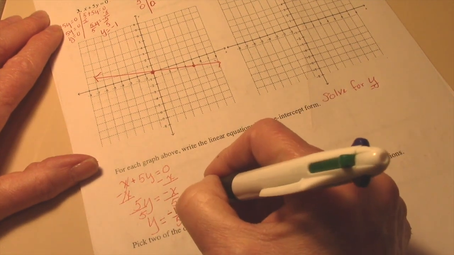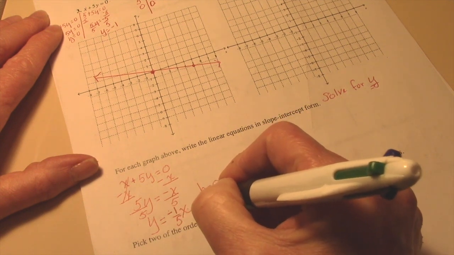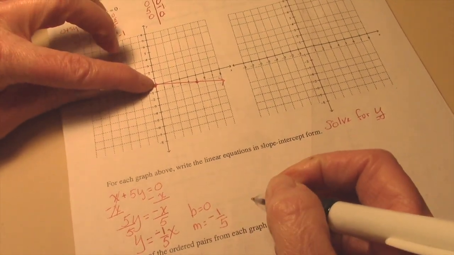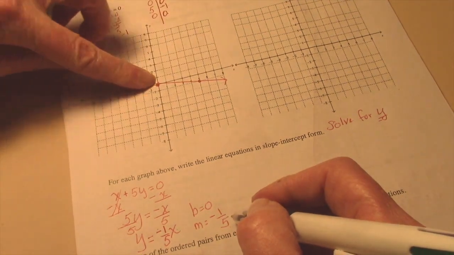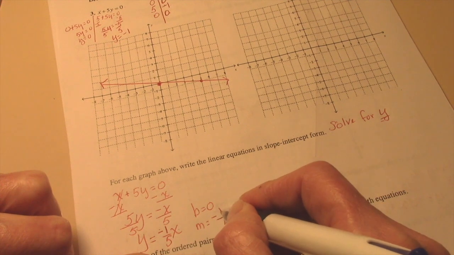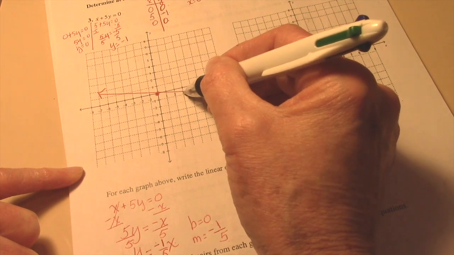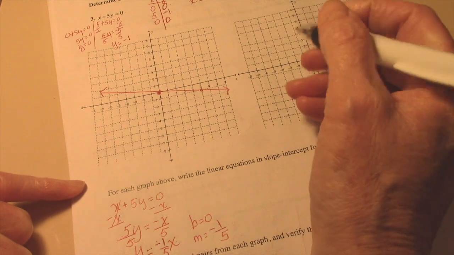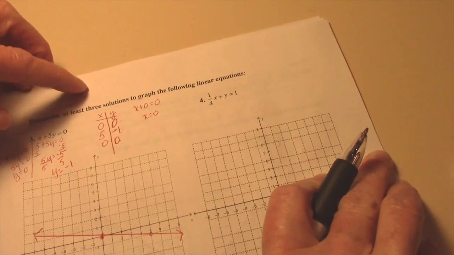So my B here is 0, right? There's no B. But my M, my slope, is negative 1/5. Let's check. B is 0, going through 0, 0. Look at my slope. It's negative, downhill. This line is going downhill. 1/5. This is the rise, this is the run. So I go down 1 and run 5. 1, 2, 3, 4, 5. Bingo. Got it. Okay? So it is working. It's just a little more complex, as we would say.